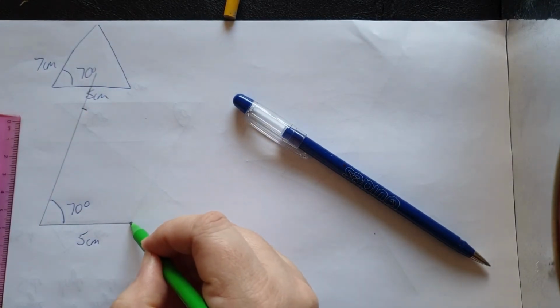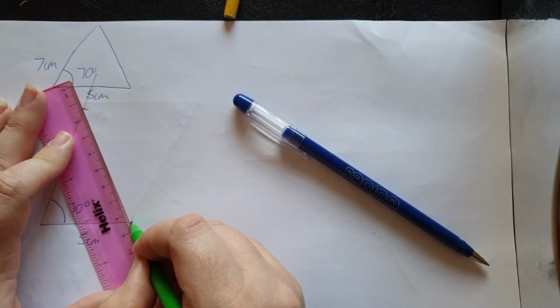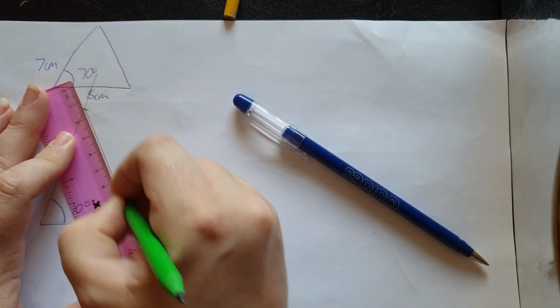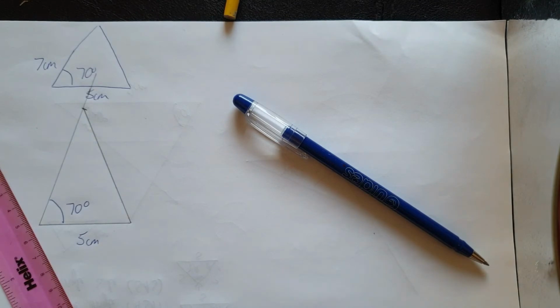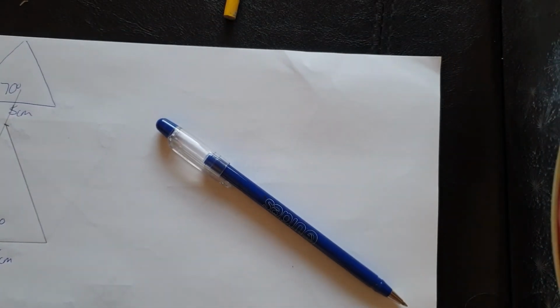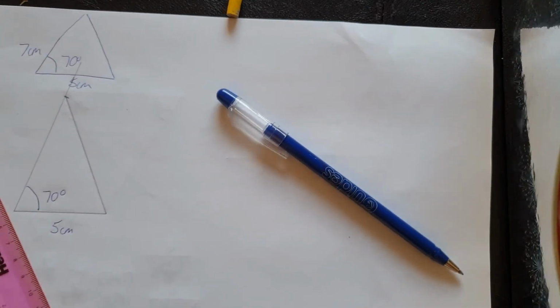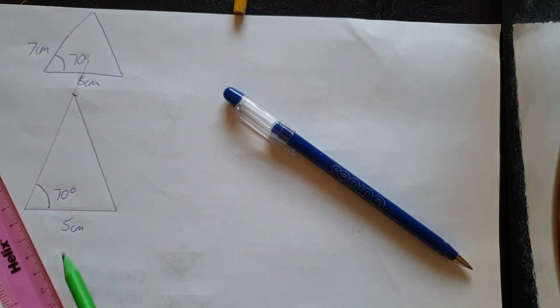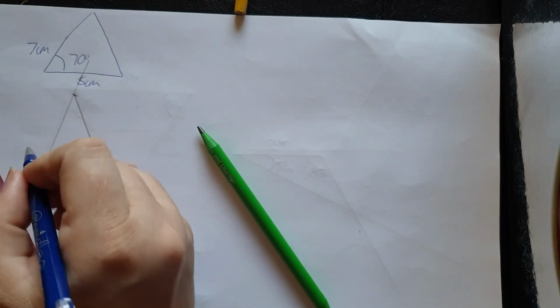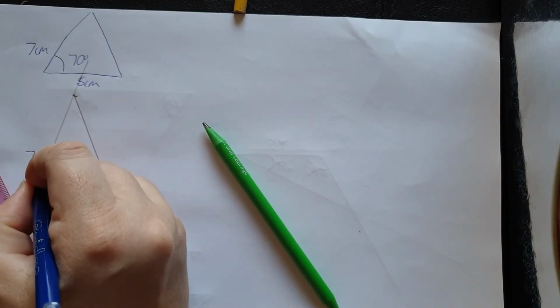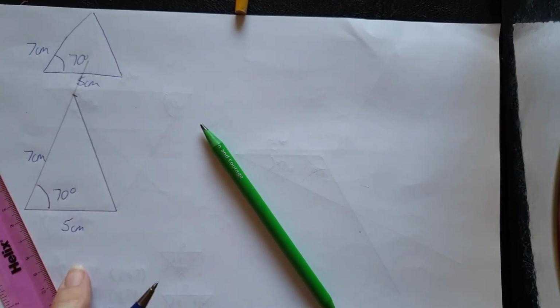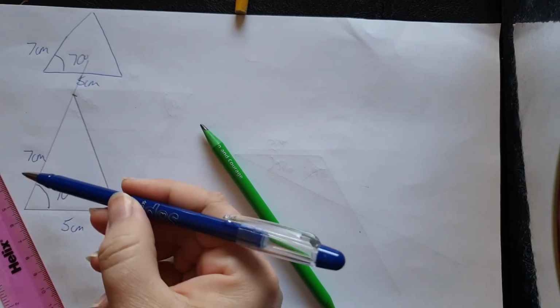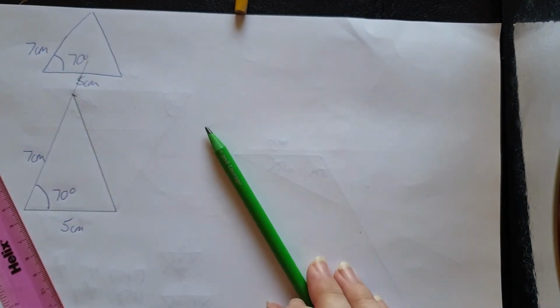I am then going to take that up to the 7 centimetre line. So, move over again, so just go over it. So we have the side of 7 centimetres, the angle of 70, the side of 5. Side, angle, side.